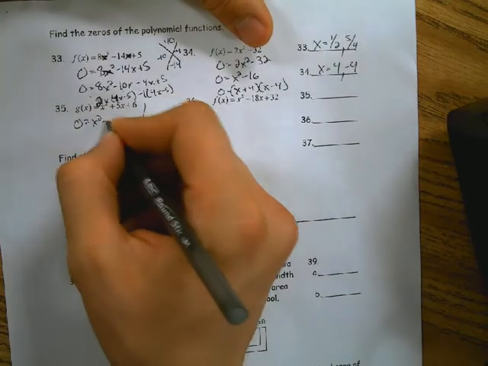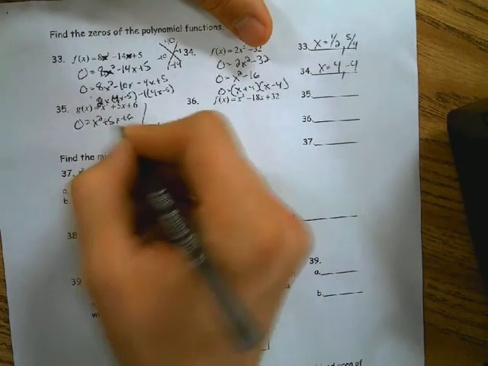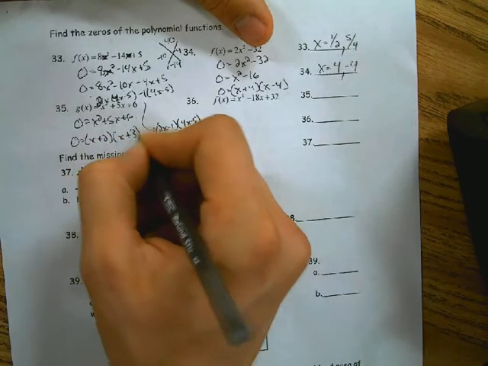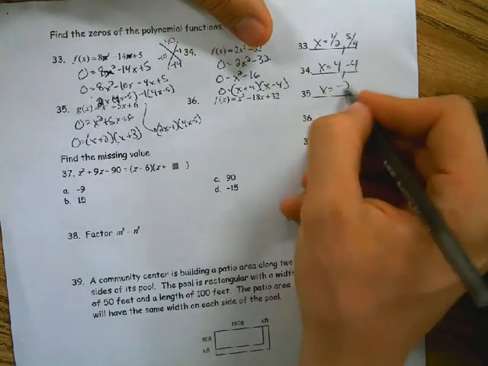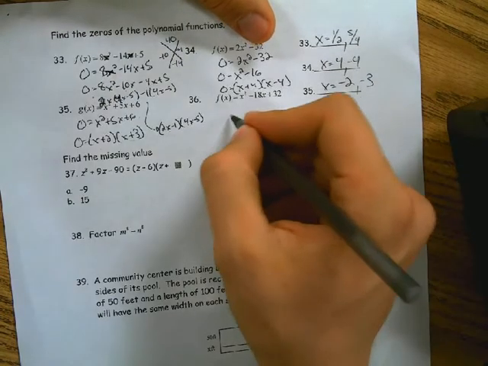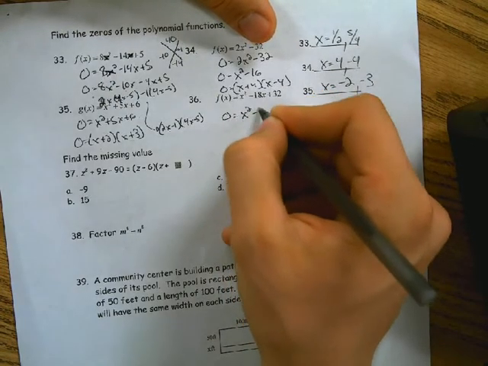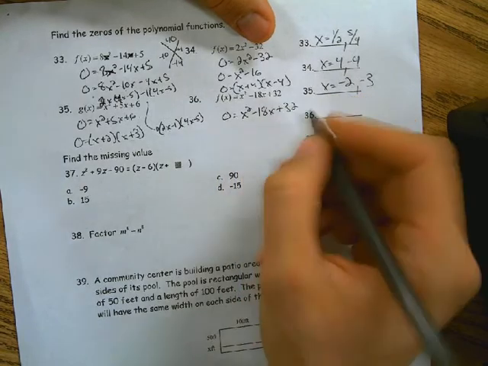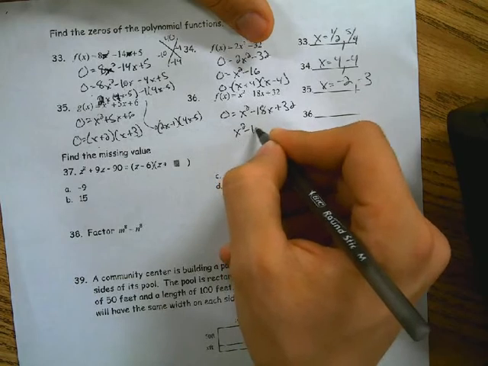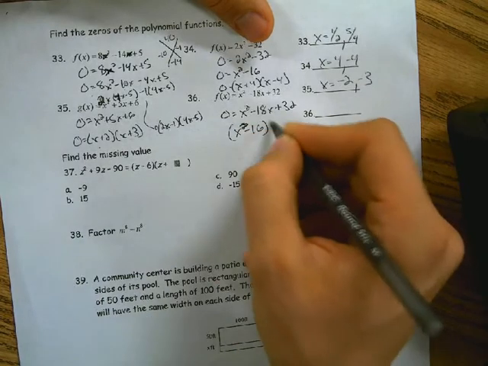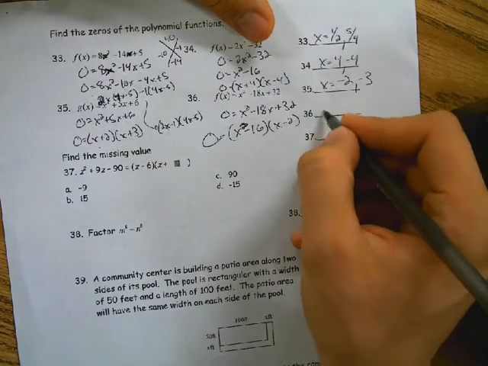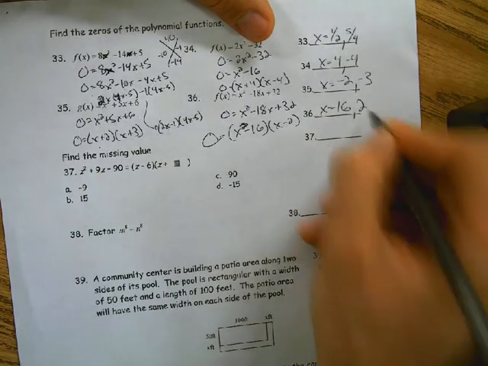Again, 0 is equal to x squared plus 5x plus 6. Factor it out. 0 is equal to x plus 2, x plus 3. You'll get your two answers of x equals negative 2 from right here and negative 3 from right here. Our last one, 0 is equal to x squared minus 18x plus 32. So 32 goes to 18, so 16 and 2. X minus 16, x minus 2 equals 0. So from this point, you'll get x is equal to positive 16 and positive 2.